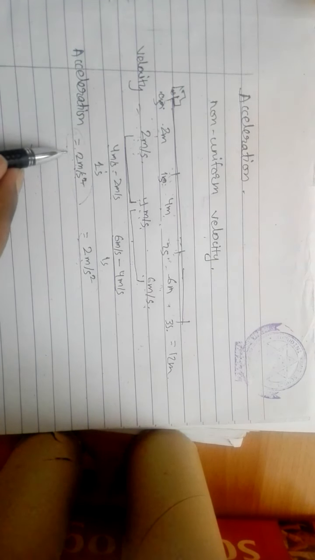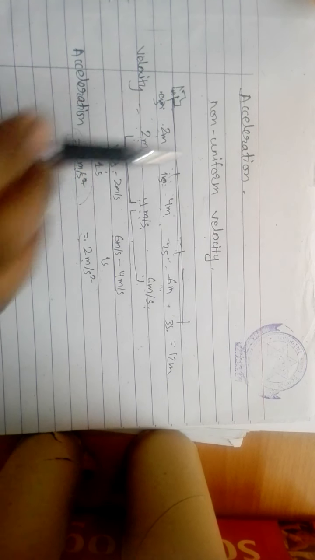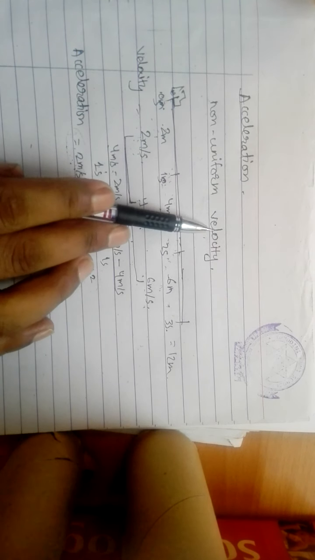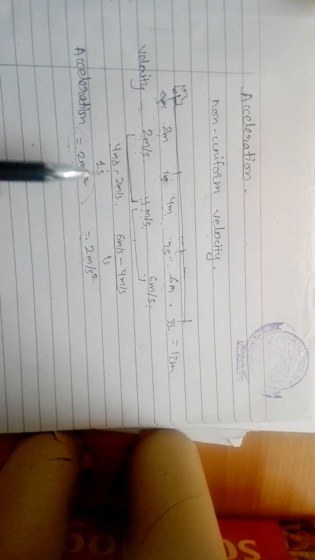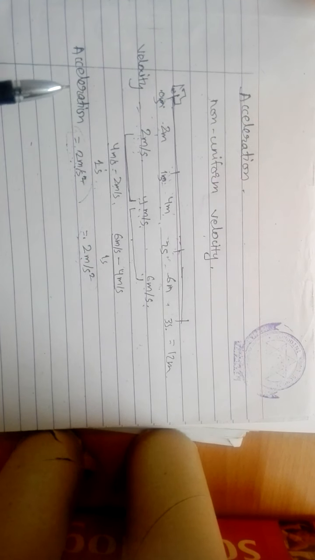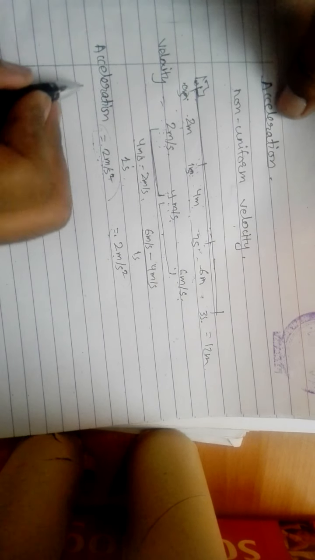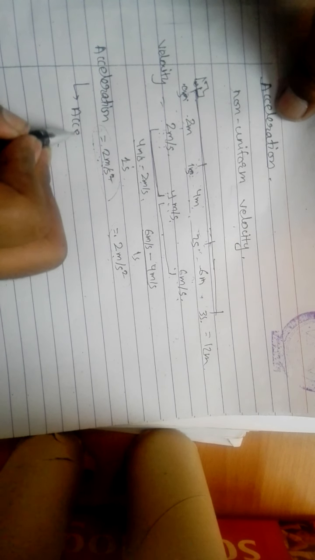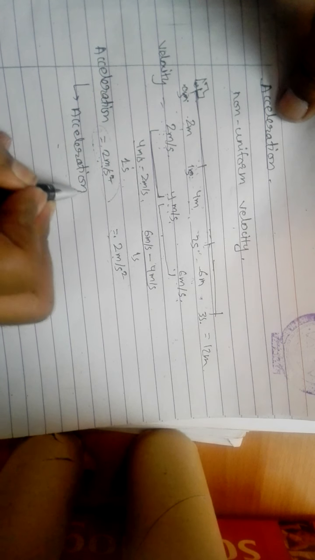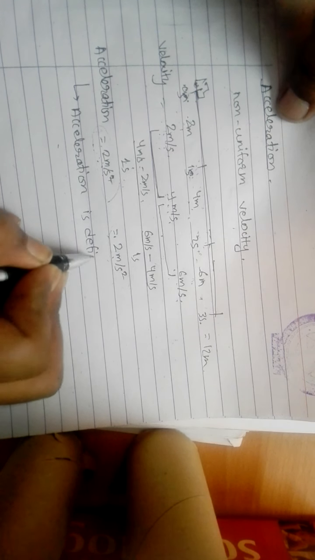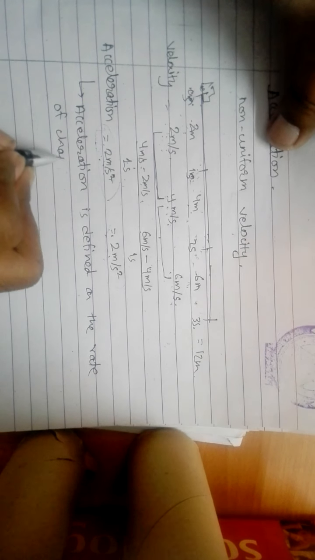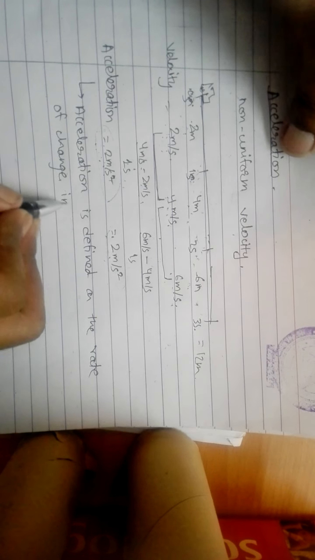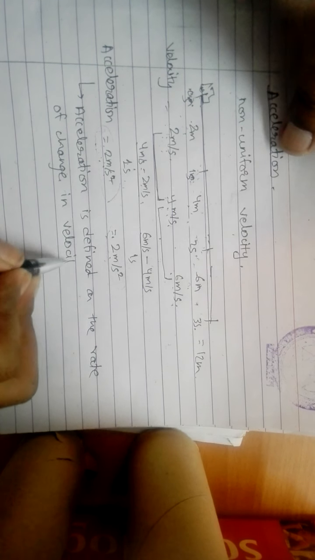Acceleration means the rate of change of velocity. If an object is moving with non-uniform velocity, then the rate of change of velocity, that is change in velocity per second, per unit time, is known as acceleration. So we can define acceleration as the rate of change in velocity.